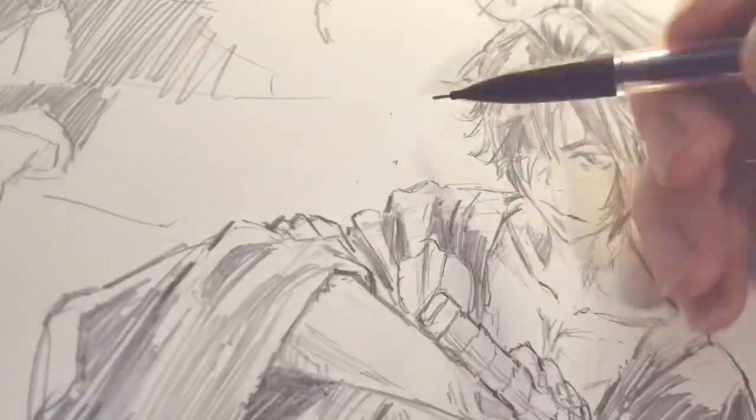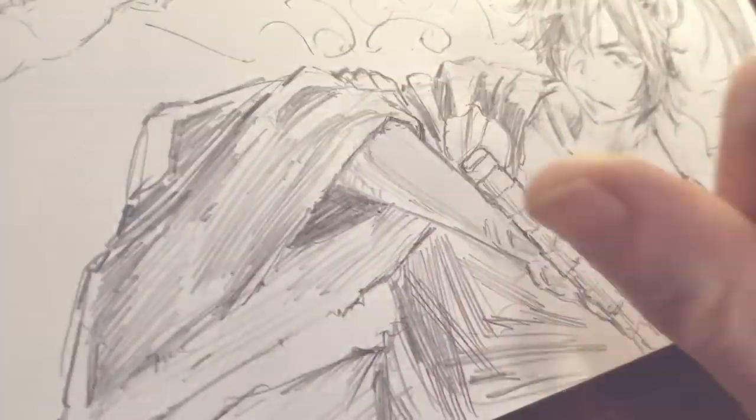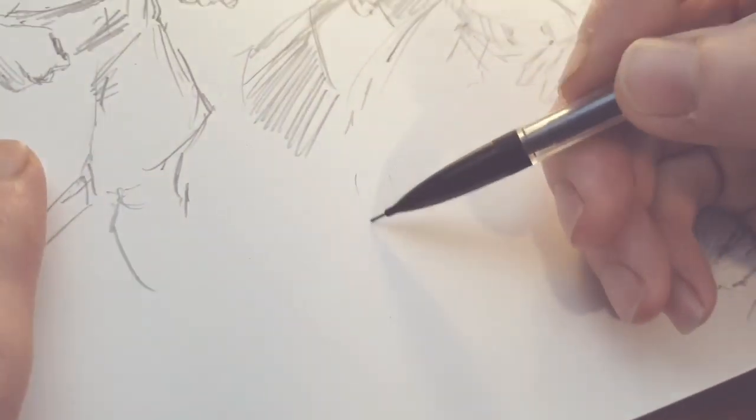And for the most part, just letting you guys know, all of these sketches are mostly rough sketches. They're not as polished as some of the other ones I do in the redesign series.